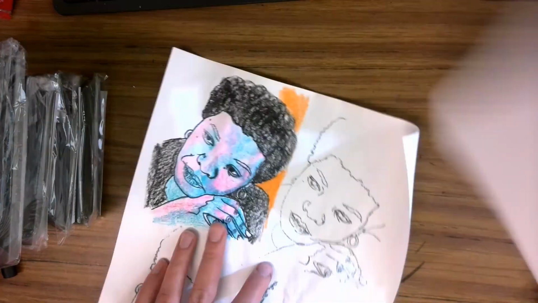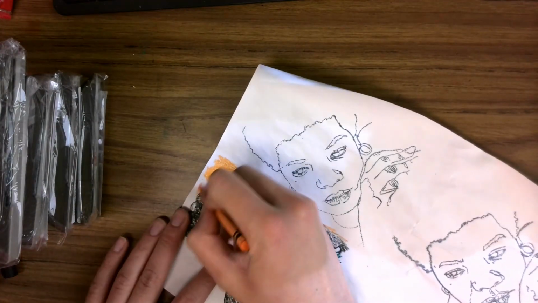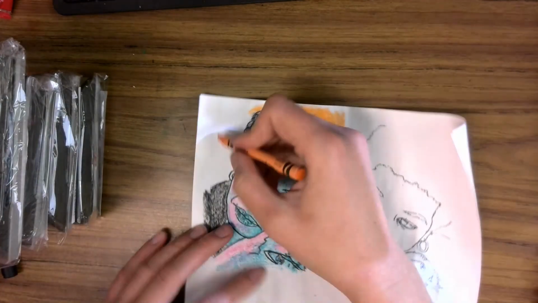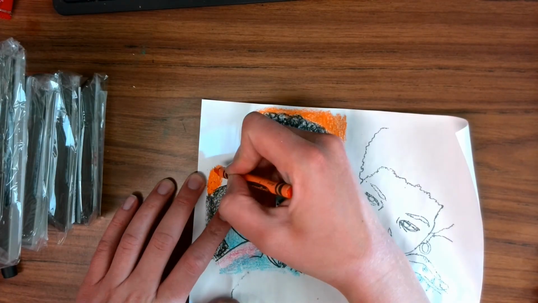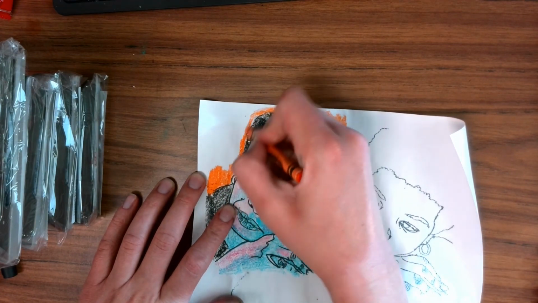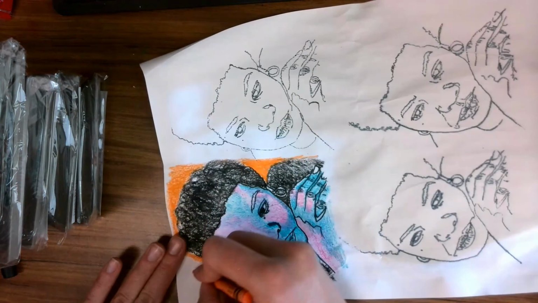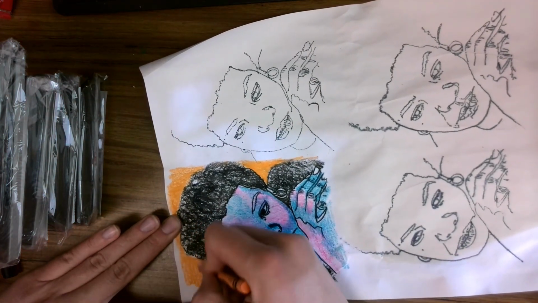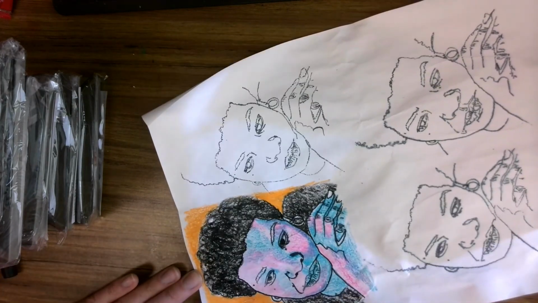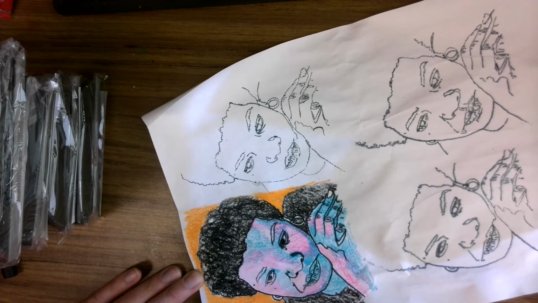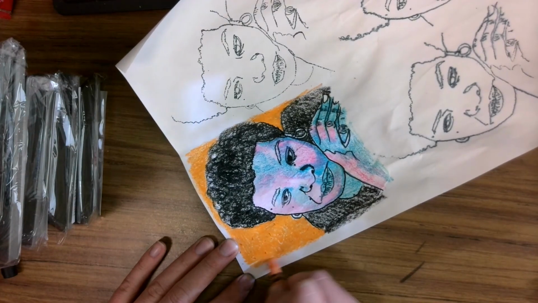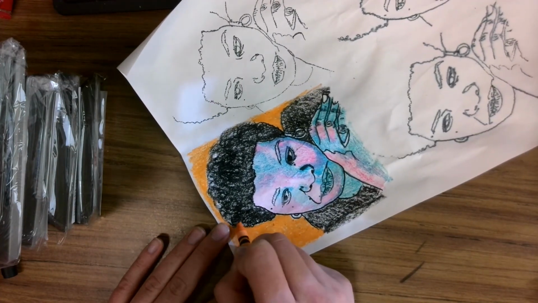Just move this out of the way. Now you could do this by just printing them off, but I think this is a whole lot more rich because you invest more time in it.